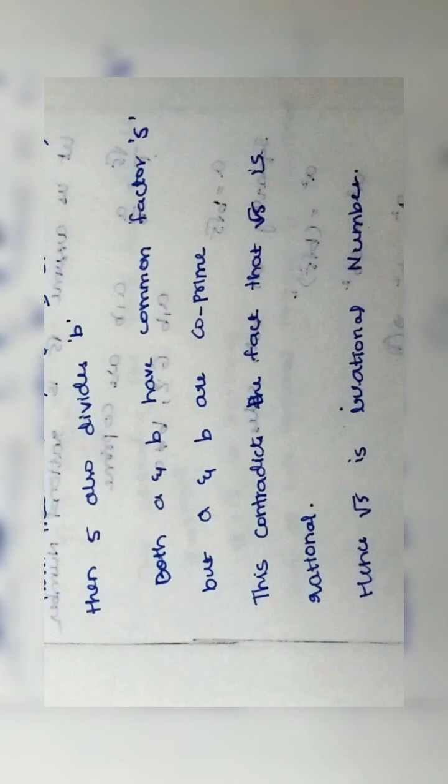Here a square is the same, so it will be 25c square and 5b square. 5 fives are 25. b square is equal to 5c square. b square by 5 is equal to c square. So from theorem 1.6.1, if 5 divides b square, then 5 divides b, so both a and b have common factor 5. But what we have assumed is that a and b are co-prime. If it is co-prime, how can we have a common factor? That possibility will never happen. So this contradicts the fact that root 5 is a rational number. Hence, root 5 is an irrational number.